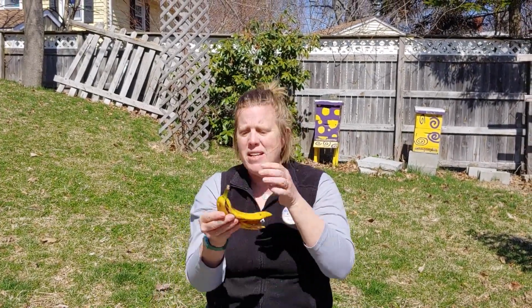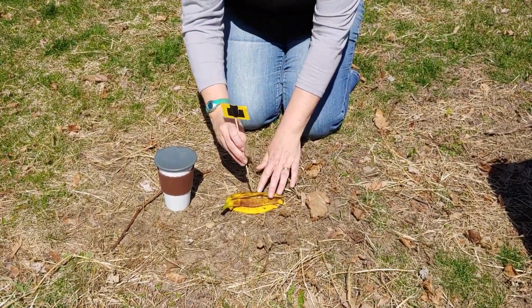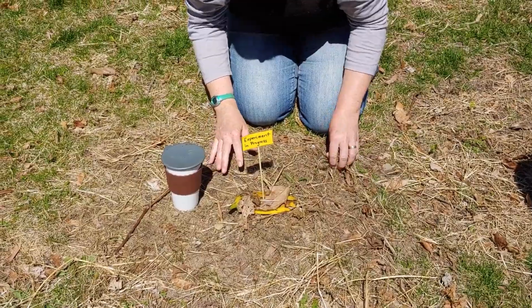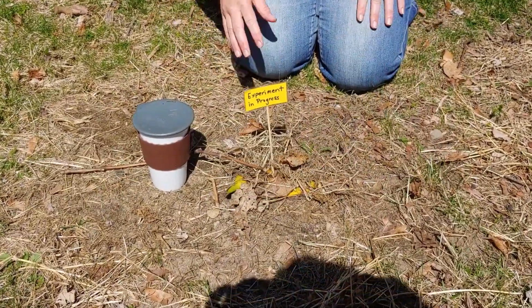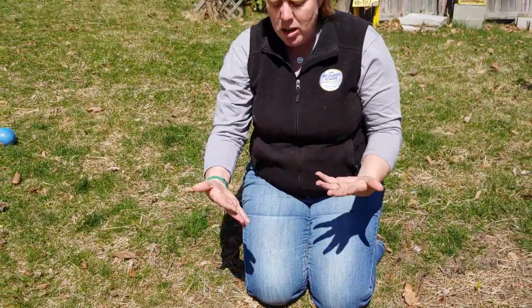The other, I'm going to find a place that's as exposed as possible. I just happen to put mine right here in the dirt. I'm going to cover it with a few leaves. And this has got to be a place where it can stay over the next week or two, and that you're going to be able to come back and look at how these have changed over time.